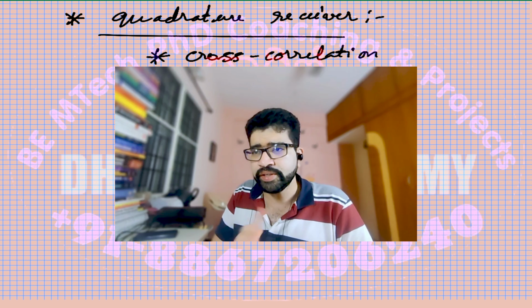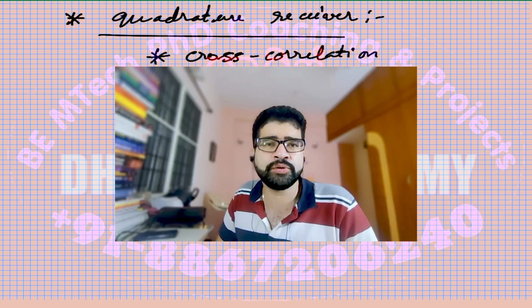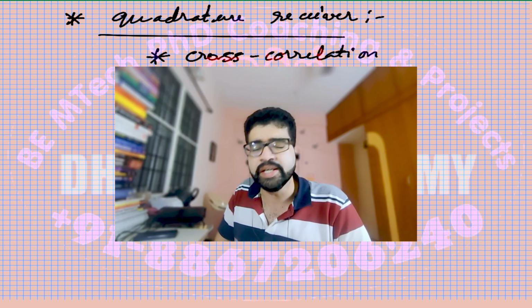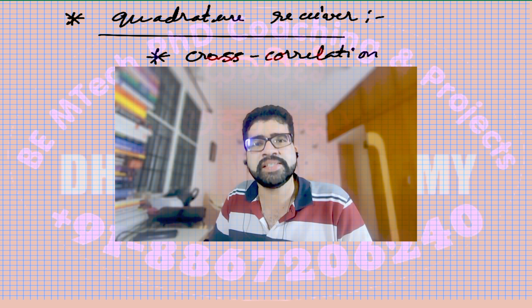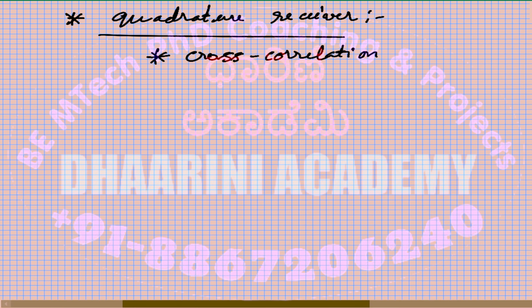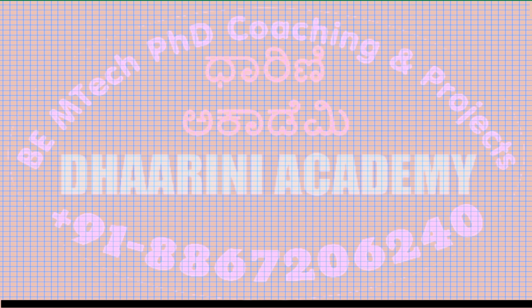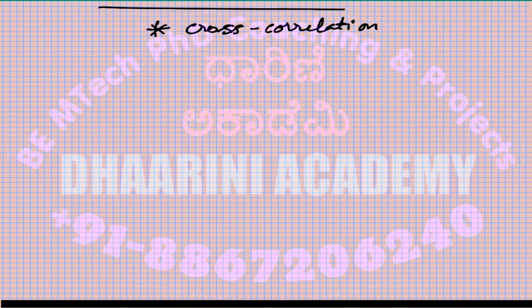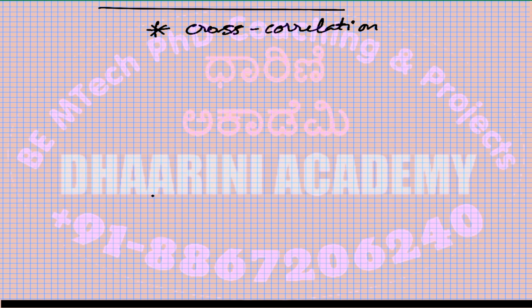So now we are using the cross correlation concept inside the quadrature receiver for demodulation of the orthogonally modulated signals. That means let's directly write the diagram first. Then I think we can extend this. The receiver diagram. The transmitter will remain the same as earlier.